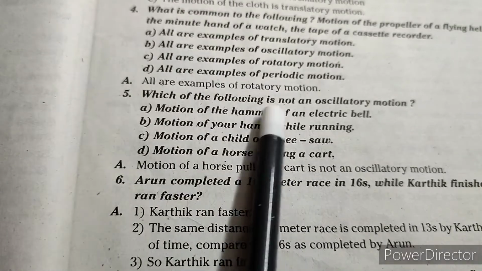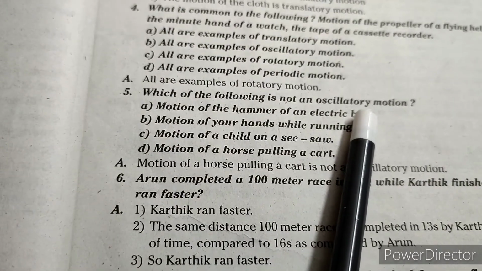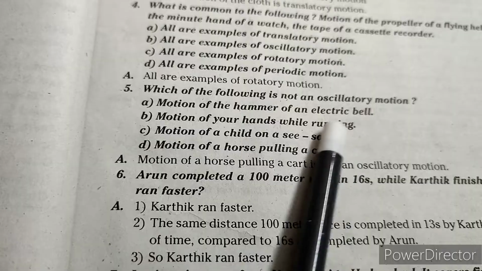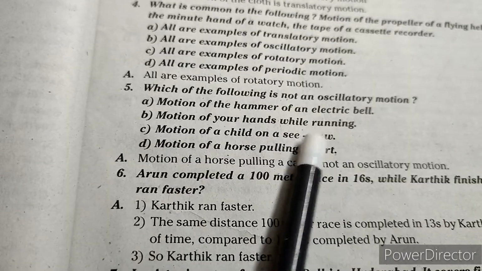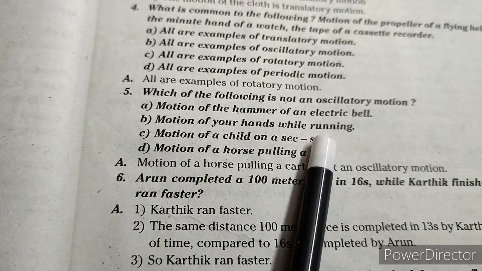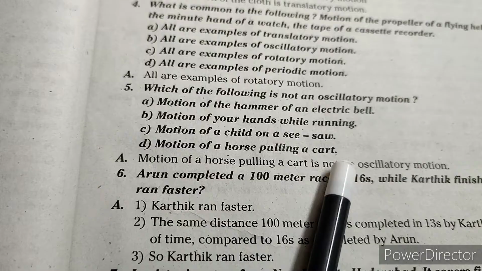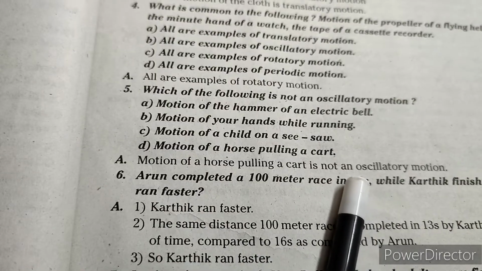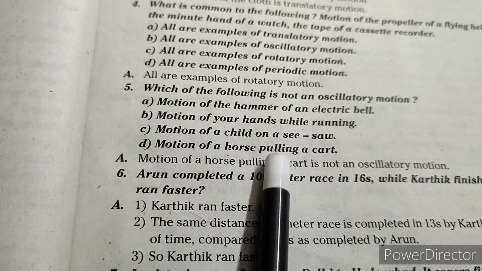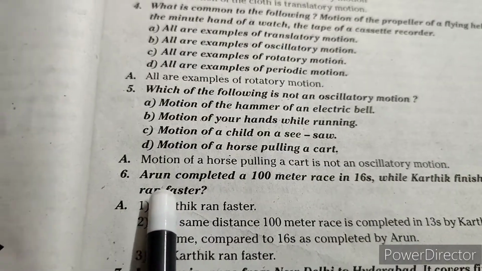You can see the hammer of an electric bell is in oscillatory motion. It will be moving, making oscillations. Hands also the same, oscillatory motion. A child on a seesaw is also oscillatory motion. The motion of a horse pulling a cart is not an oscillatory motion. Sixth one.